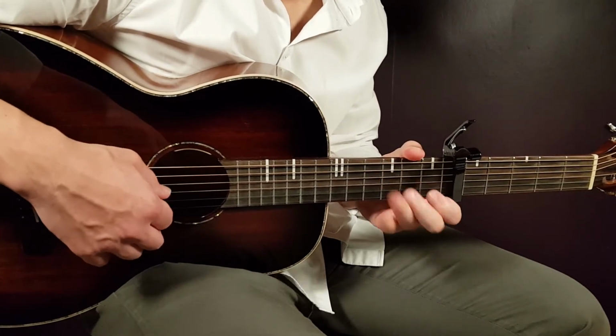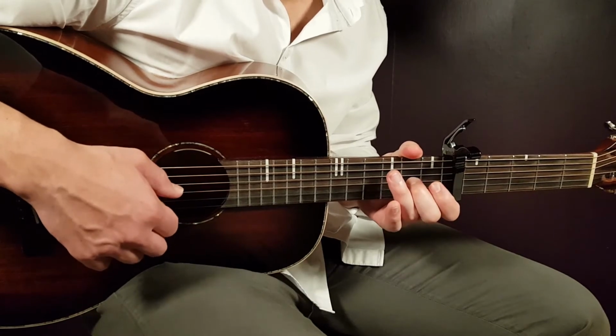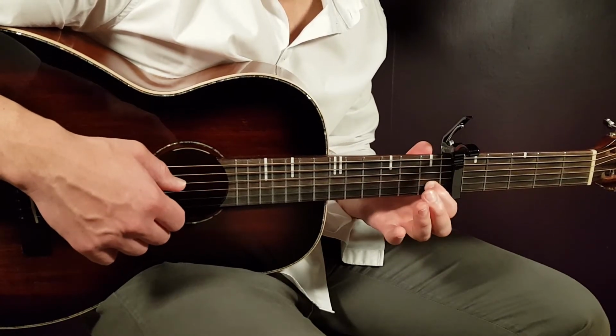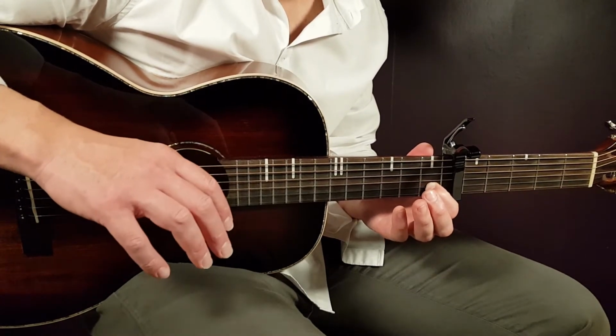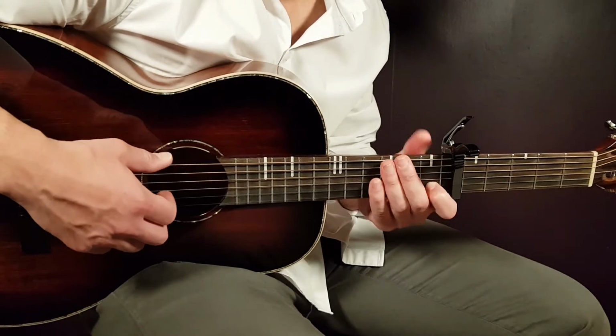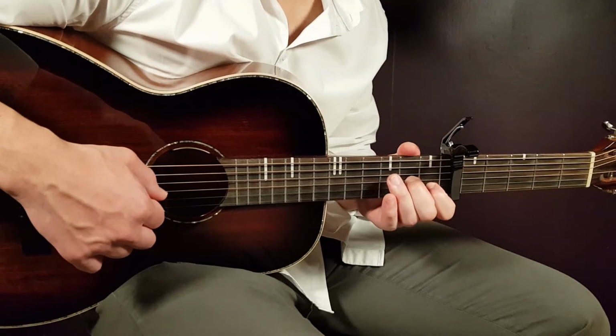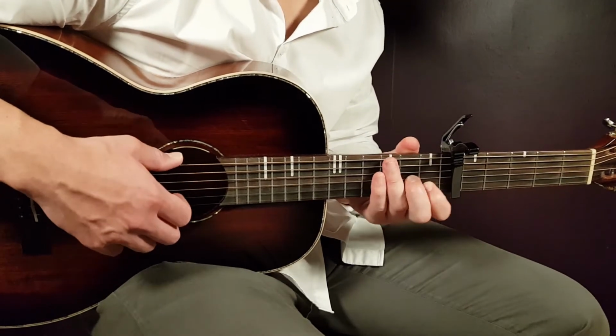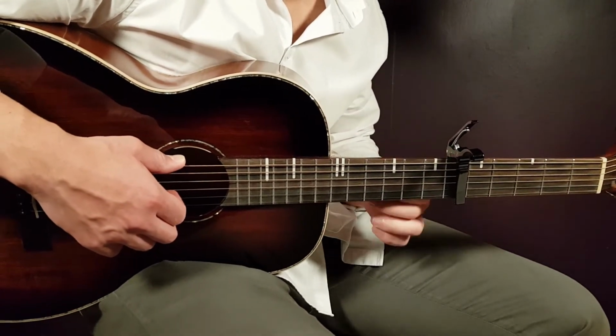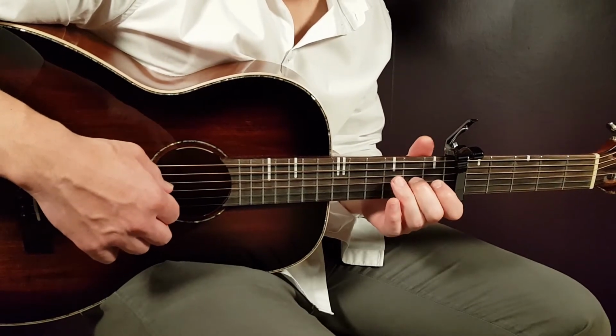That is open G, second G, and first B. Those 3 notes you're going to play for another 3 rounds. Together, this A minor part will be slowly like this.